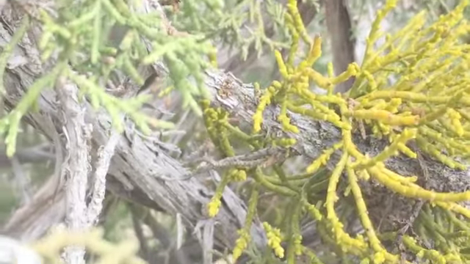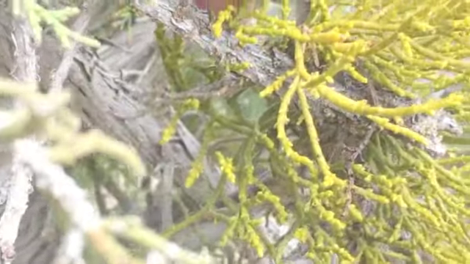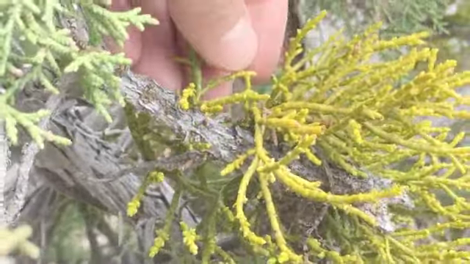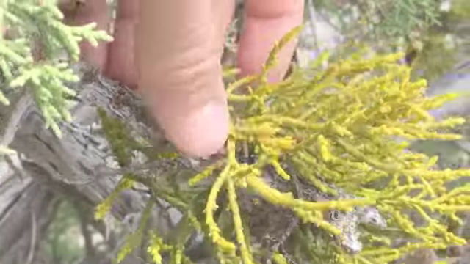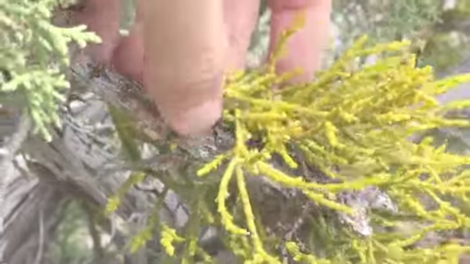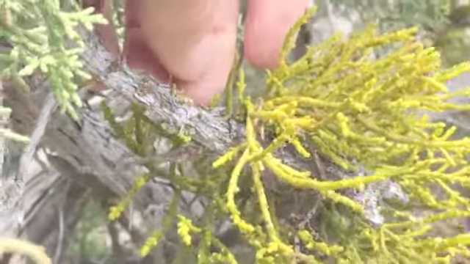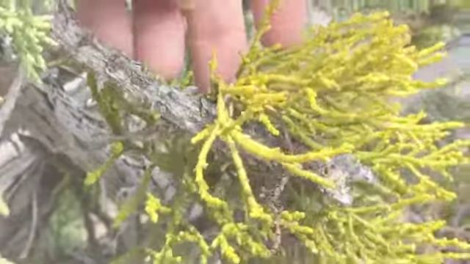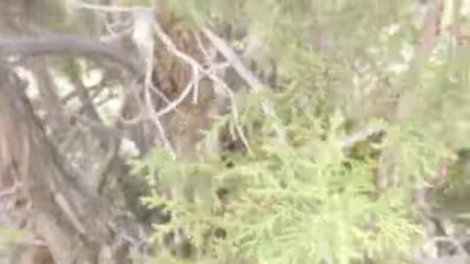So you can see they're just growing right out of the host plant. The seeds germinate on the branch of the host and then just tap right in. So they have what's called haustorial roots. Haustorial just means basically like a vampire, they tap in and draw out nutrients and water.